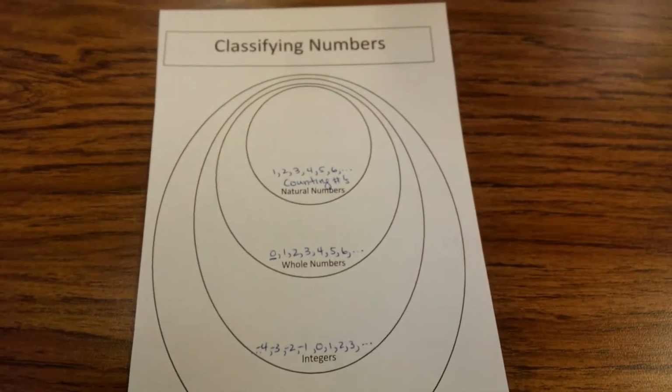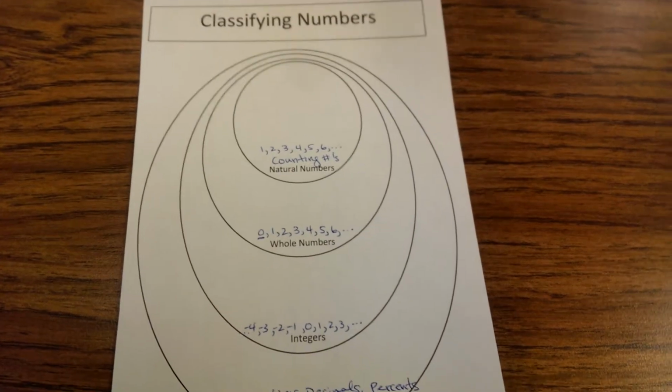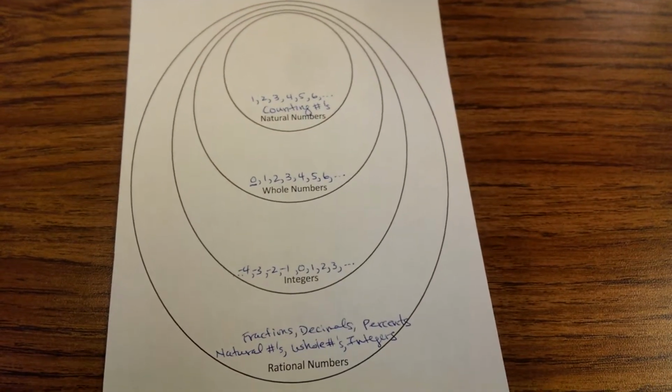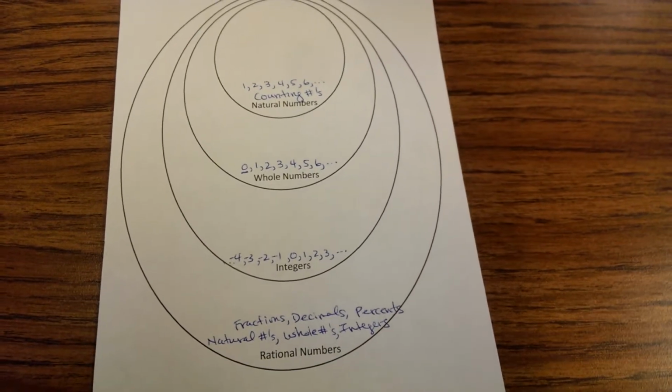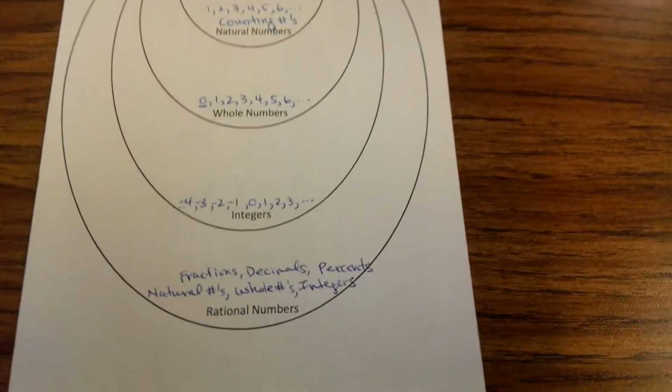Today we are going to classify numbers. In 6th grade, we only deal with rational numbers. Next year in 7th grade, you'll deal with irrational numbers, but this year we're only dealing with rational numbers. Well, what do rational numbers include?